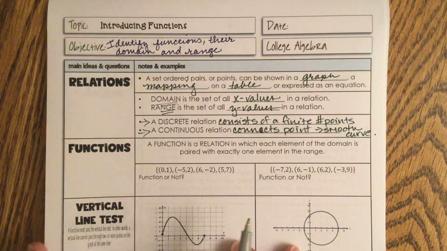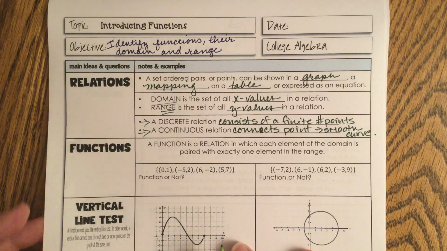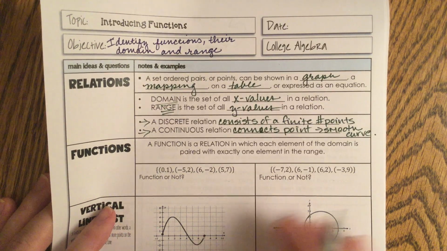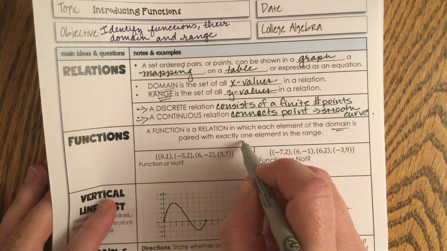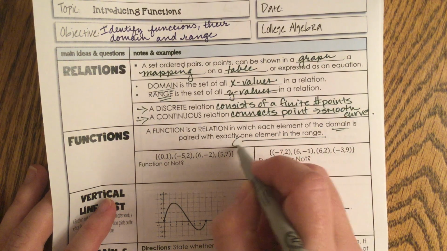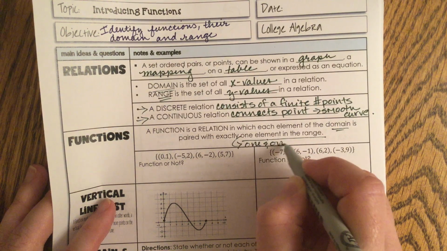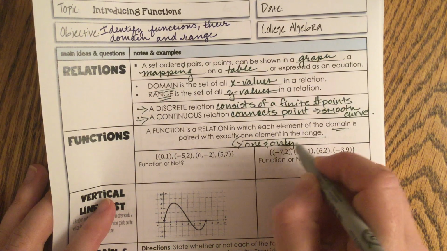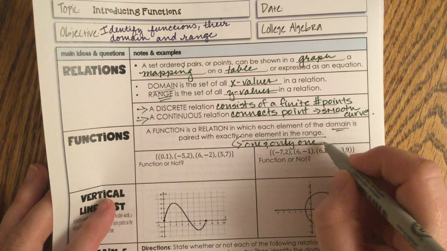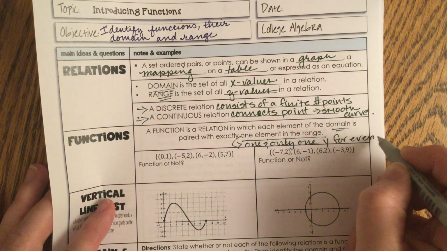A function is a type of relation, so not all relations are functions, but all functions are relations, in which an element from the domain is paired with exactly one element in the range. So there can be one and only one y for every x.